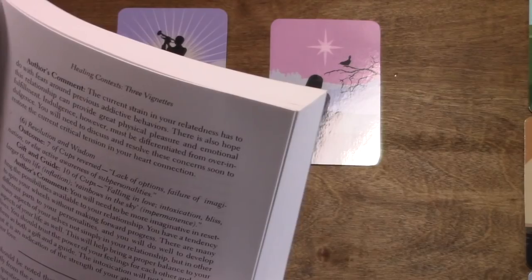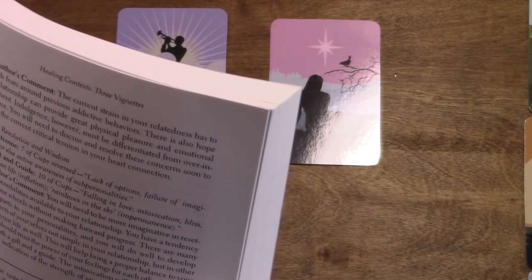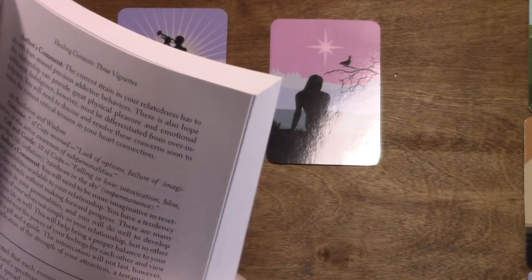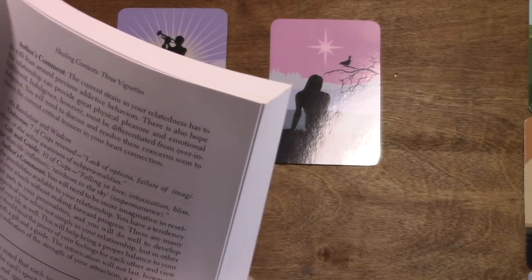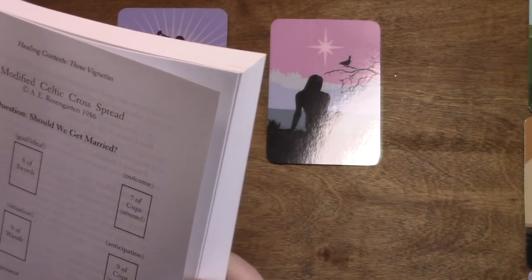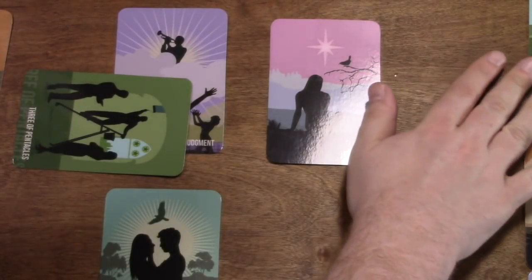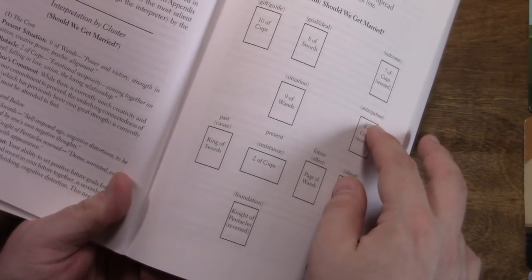And what is the object? He does describe this really well. Object, how others see us. So ego is how we see ourselves. Object is how others see us. What we're anticipating is card 9.